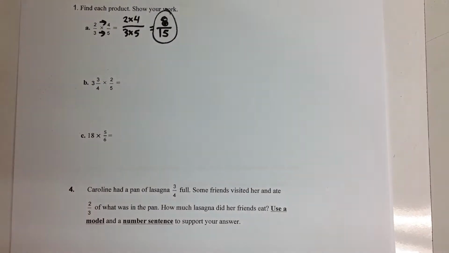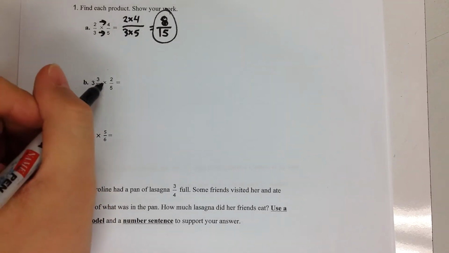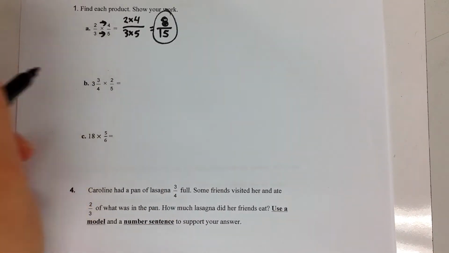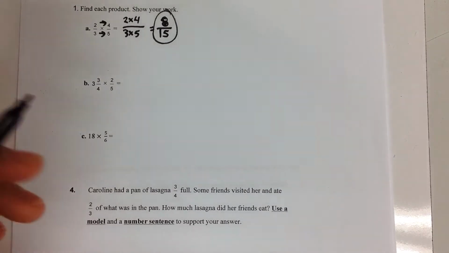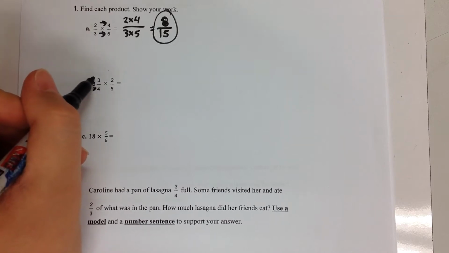B, 3 3/4 times 2/5. One common mistake is that students just do 3 times 2, 4 times 5. You have to remember that 3 3/4 is a mixed number that you need to convert to an improper fraction. So to do that, I'm going to do 3 times 4, which is 12, then add it to my 3.